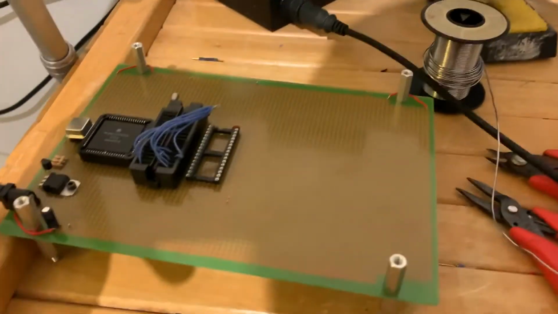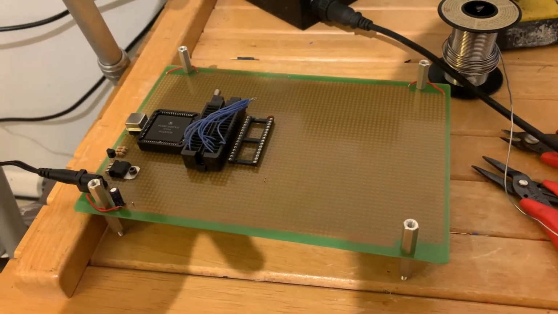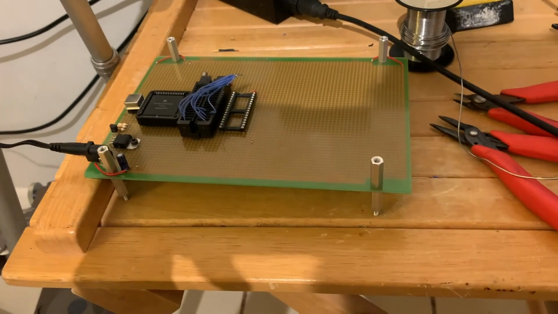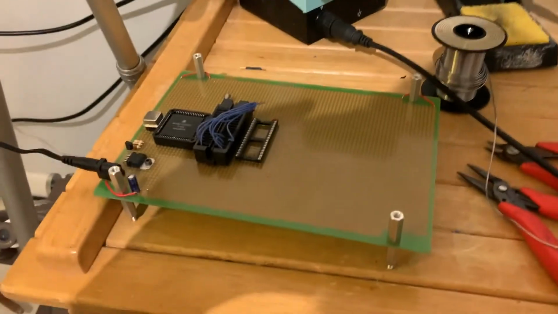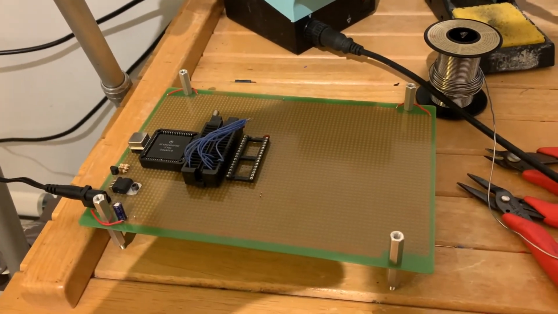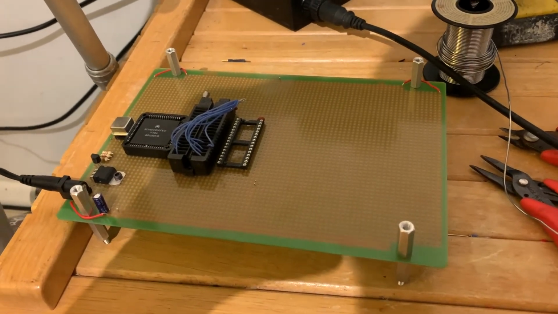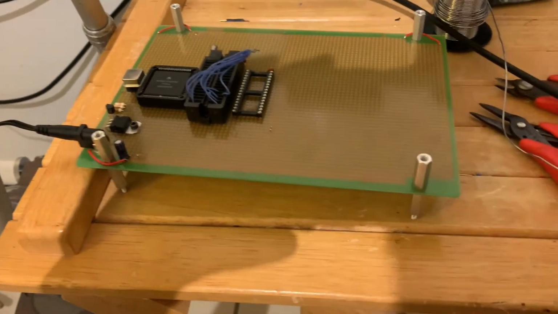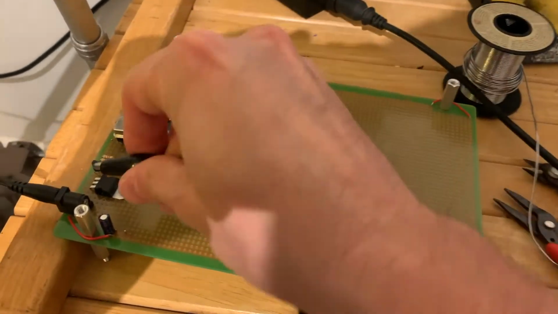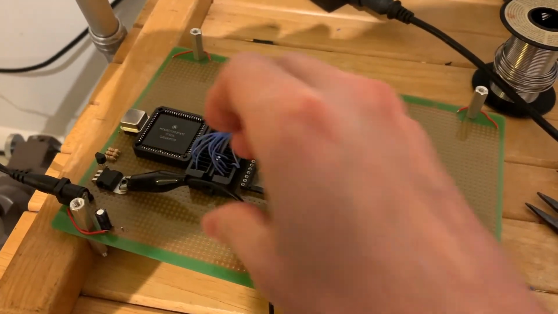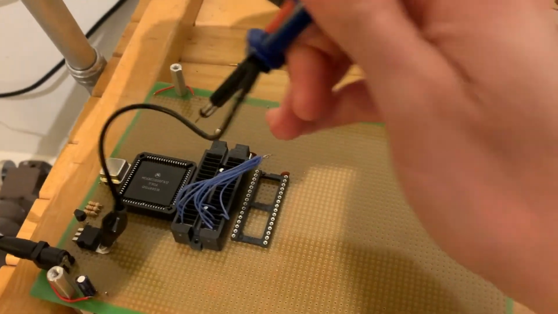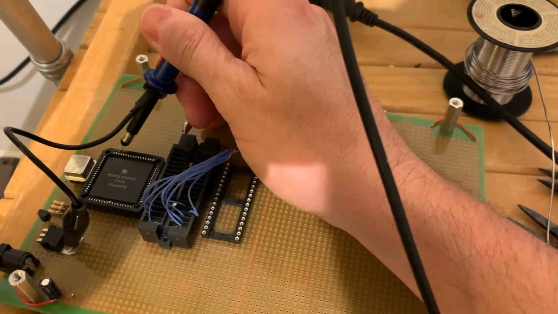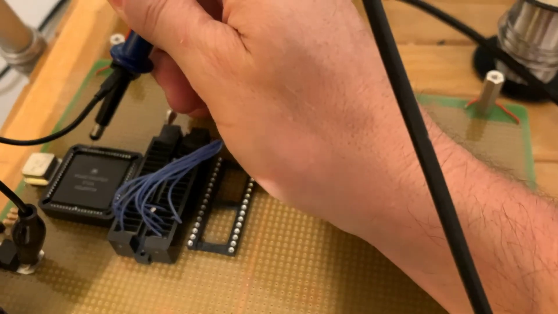Okay, so I've got the CPU free running here, and I'm going to demonstrate that in a second. But I just wanted to say that I learned a couple of lessons from the free run. I was testing the CPU by checking this pin here, which is address strobe.